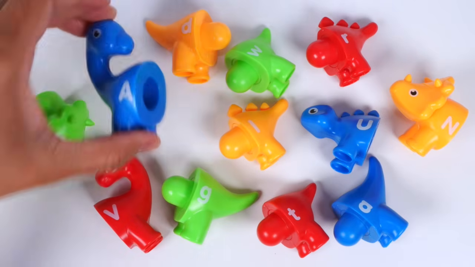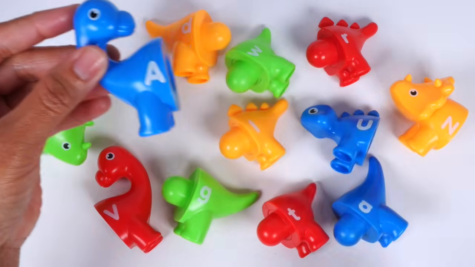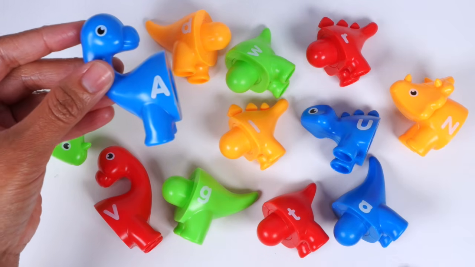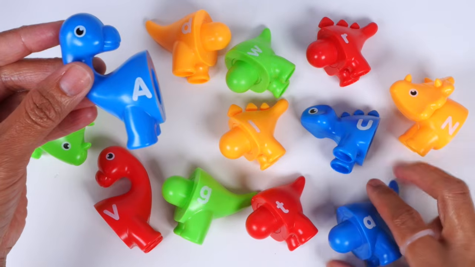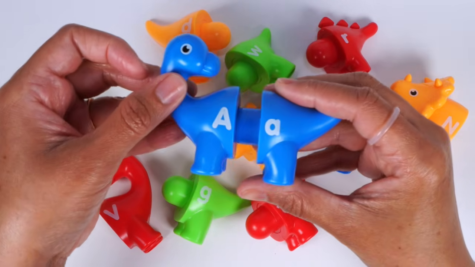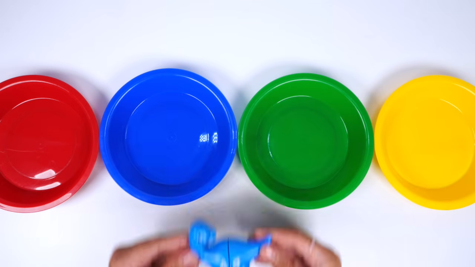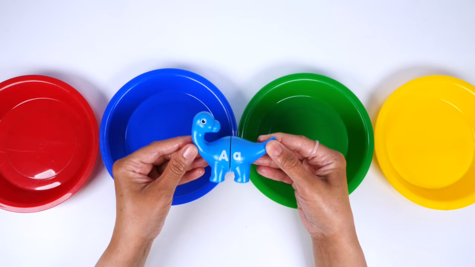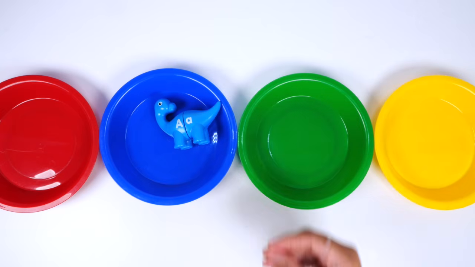Uh-oh, the dinosaur letters got all mixed up. Let's start with A. Big letter A. Where is little a? No. There it is. Big A, little a. Blue dinosaur, blue bowl. Now we have one blue dinosaur.